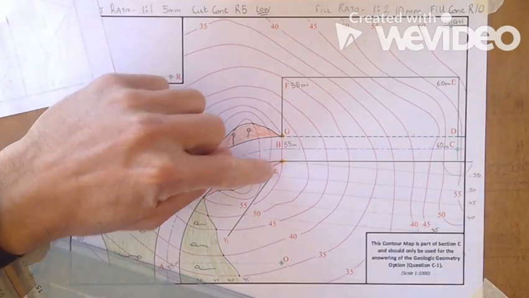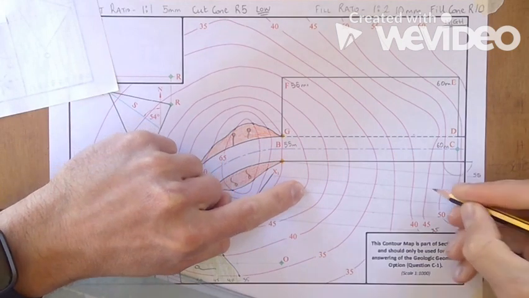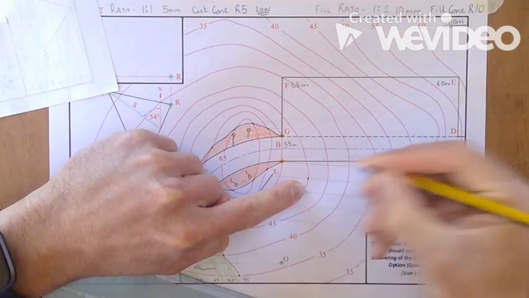Then identify on your contours where each crosses the line.